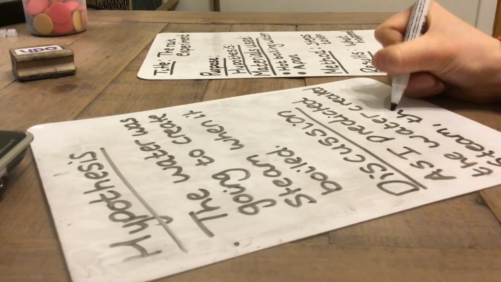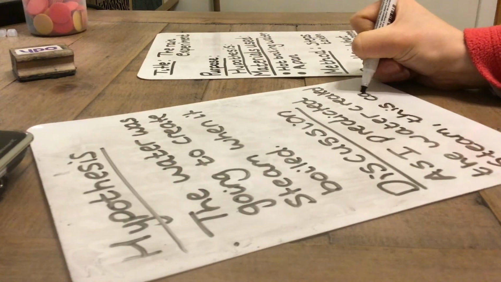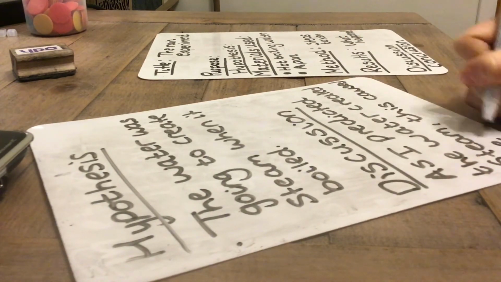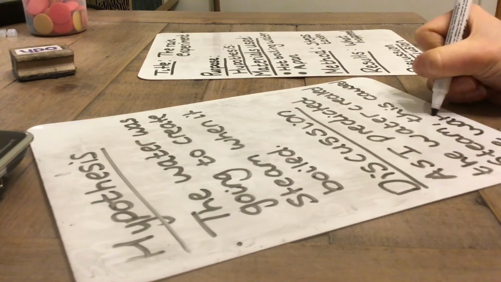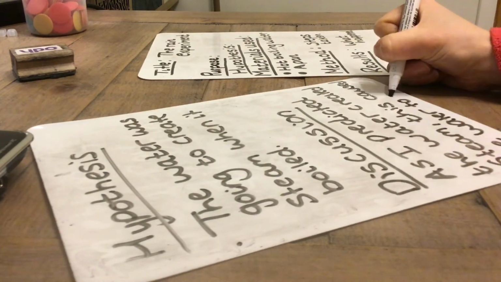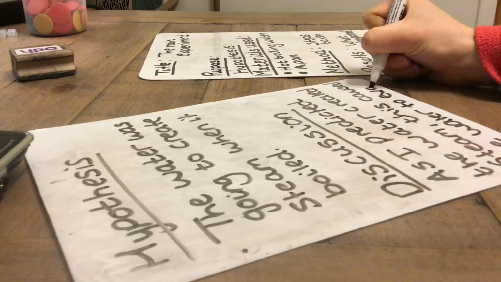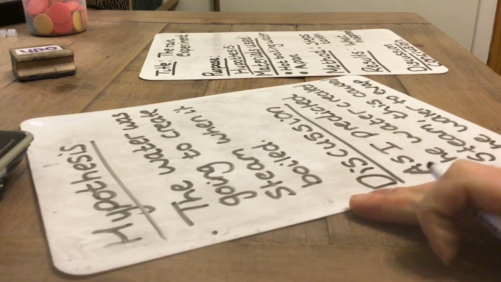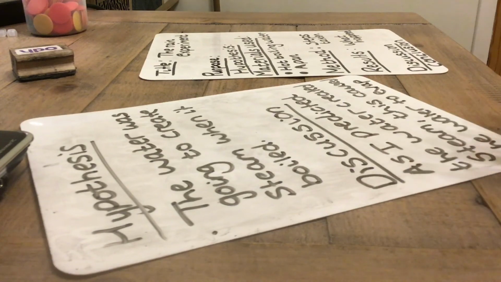This caused the water to evaporate. I'm not going to be able to fit that on. Evaporate. So you would link your guess to what actually happened in the results. So you should be able to link that with each one of your hypotheses.